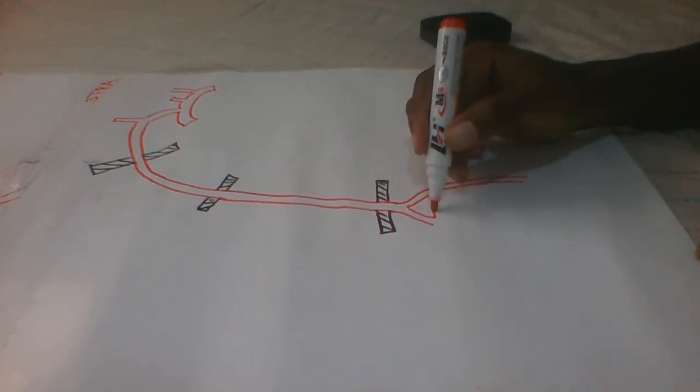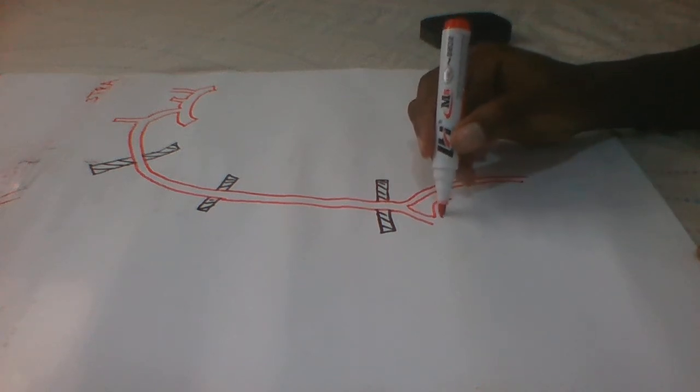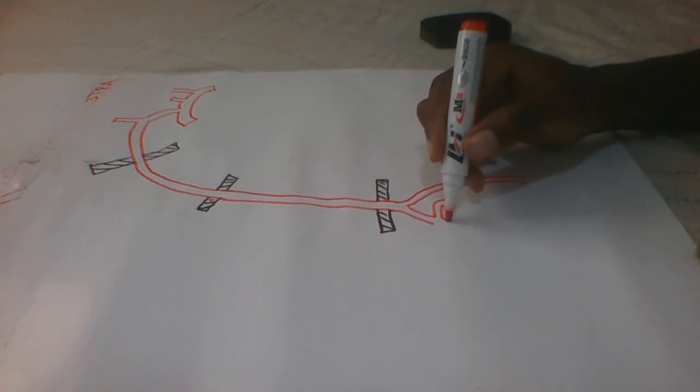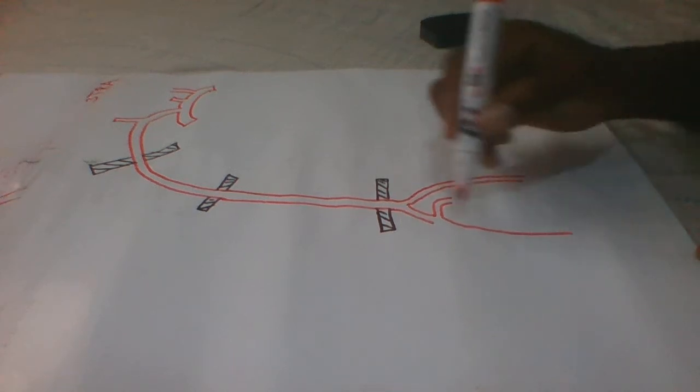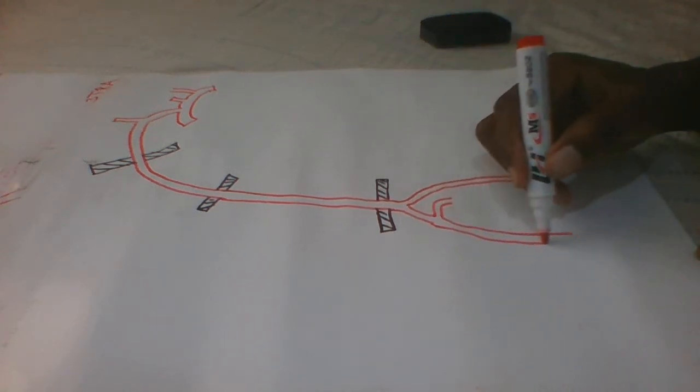Then the lateral branch will give rise to another branch there. So this will come down here, and this one will come down here.